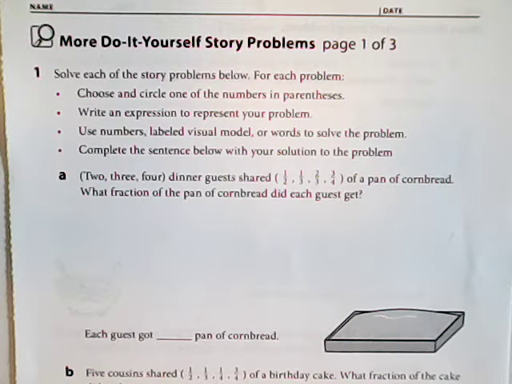Okay, so today's lesson in math is actually we are going to be dividing fractions by whole numbers. So I'm using a page from the student book, page 199, if you want to follow along with the student book. But this is what it says to do.